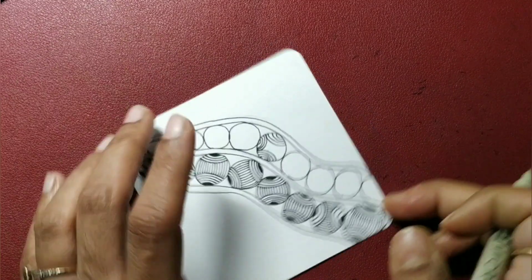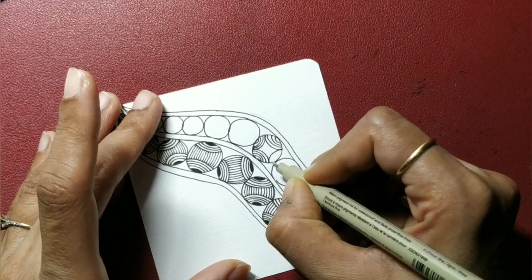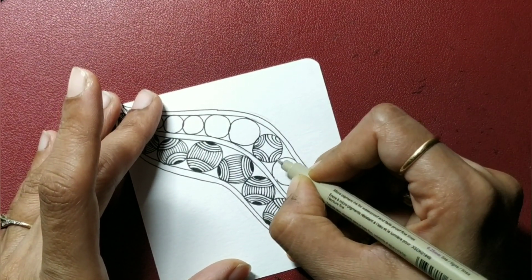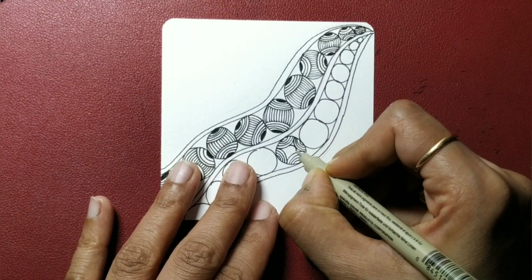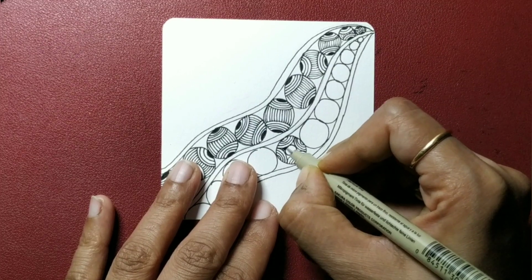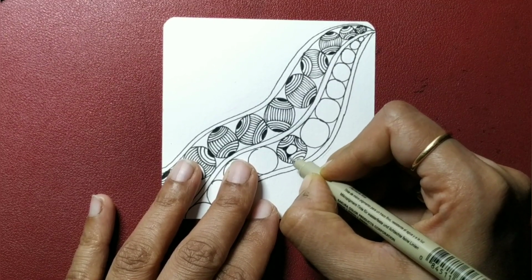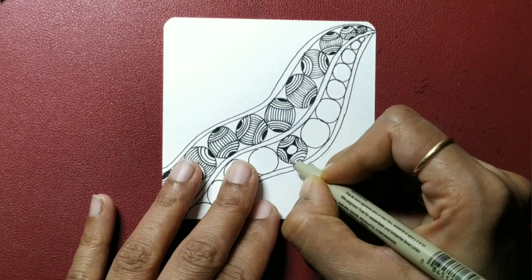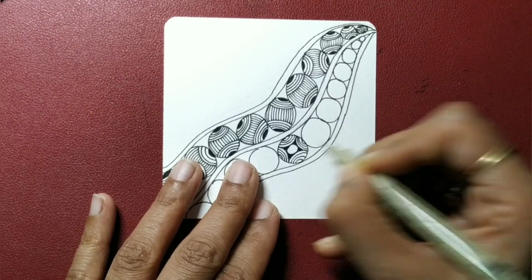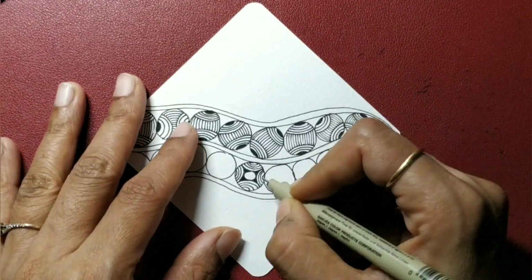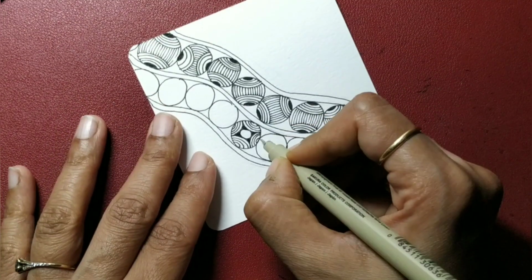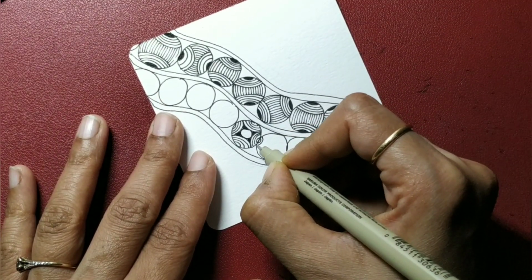So this becomes a different fragment, right? Small little variation. The inside you can either leave it empty or you can add another orb and ink the rest, right? So entirely up to you how you want to go about it as far as the inside section is concerned. So again, you can vary, or you can draw all of them in the same fashion.